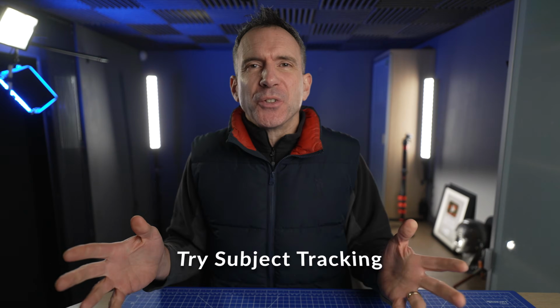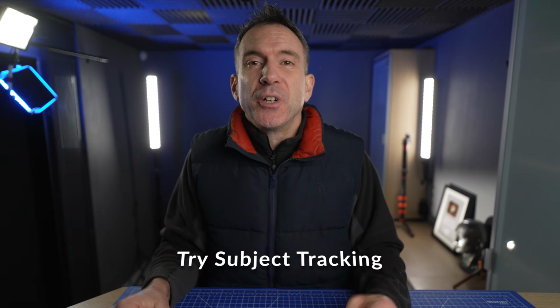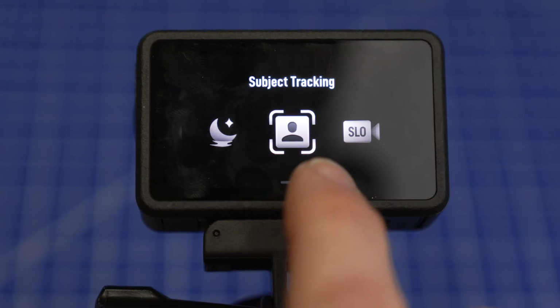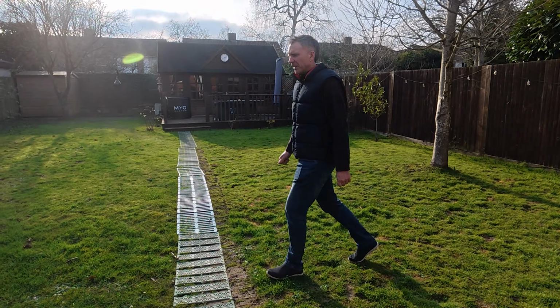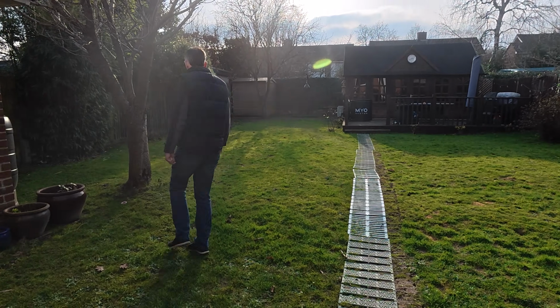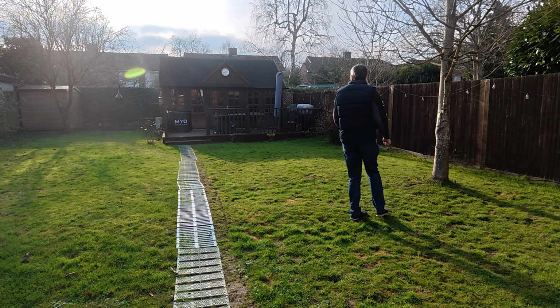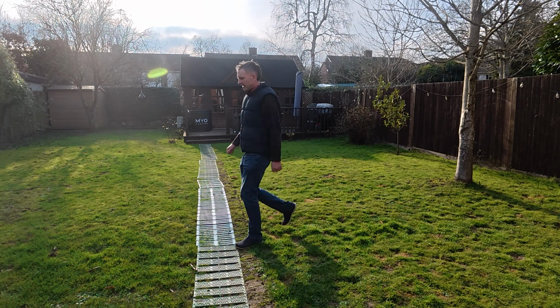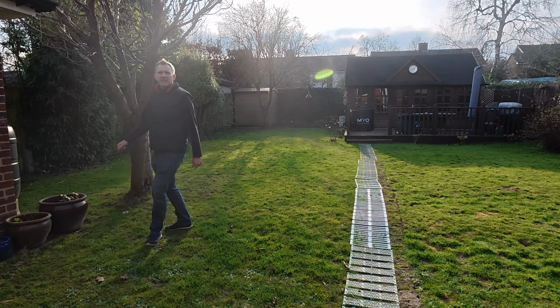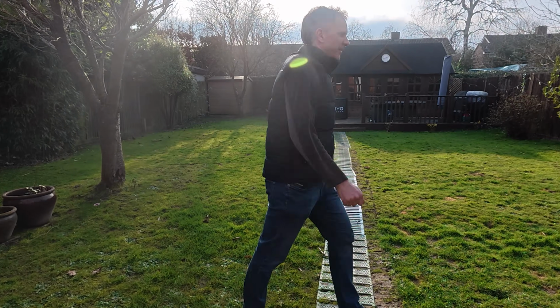And if you are filming shots of yourself, then I highly suggest that you try the feature I mentioned earlier, subject tracking. Subject tracking tracks you and keeps you centered in the frame. It only works in the standard field of view mode, not ultra wide. How this works is that it zooms in on the 4K image, so the maximum resolution can only be 2.7K.